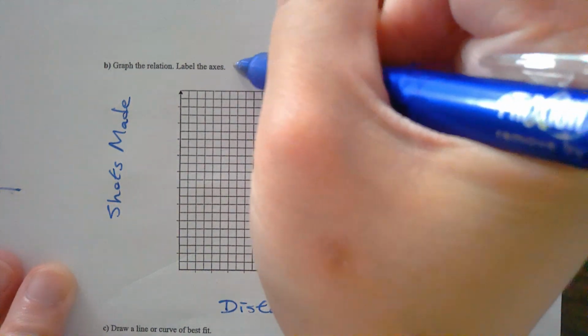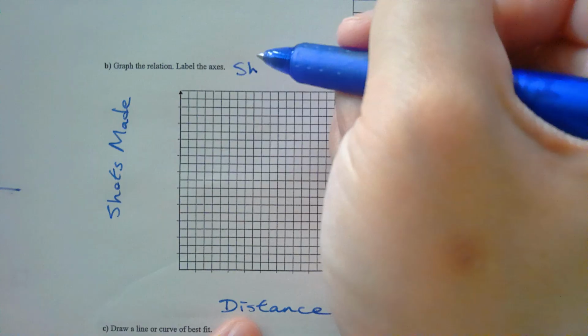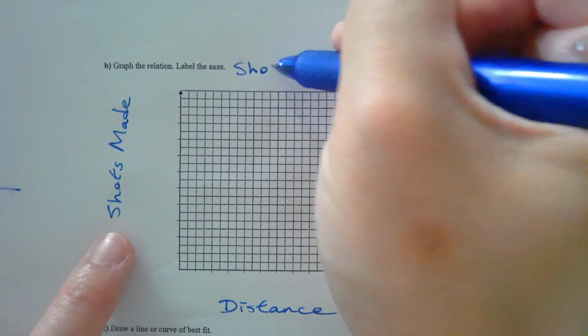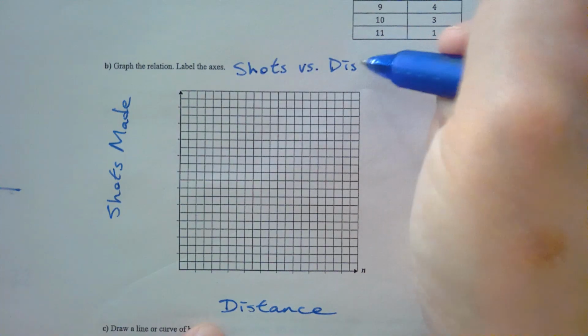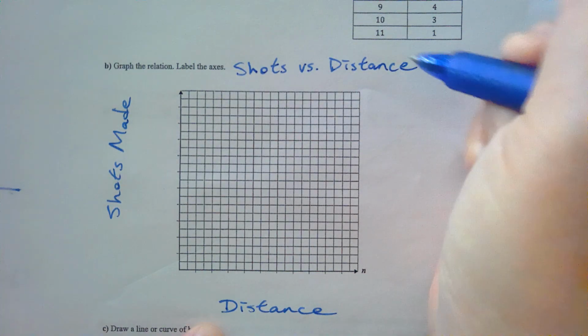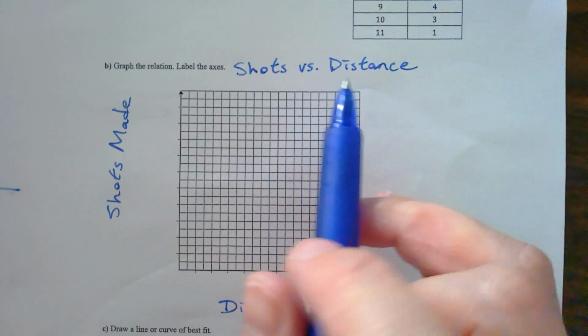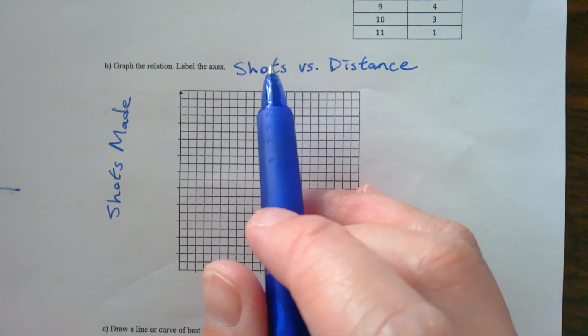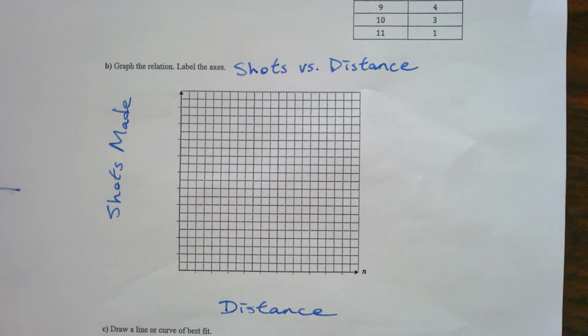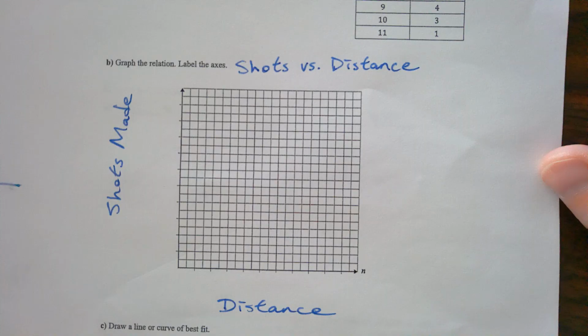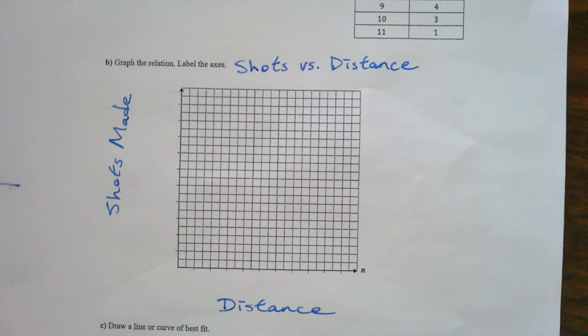Right. It's always y depends on x, right? So y versus shots versus distance. If you write it the other way, you're saying that distance depends on the shot. Wait, so x is always the independent variable? Always. Okay. Yes. Okay. And now what?